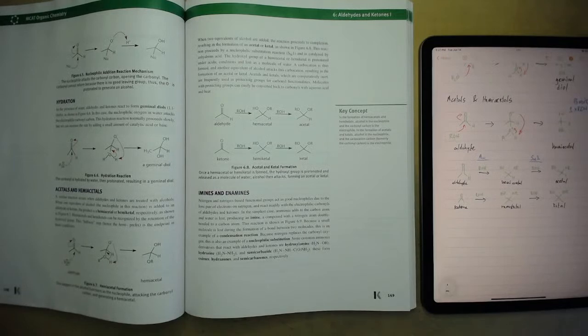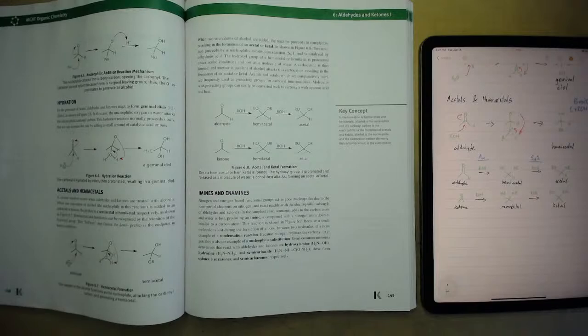Next, imines and enamines. Nitrogen-based functional groups act as good nucleophiles due to the lone pair of electrons on nitrogen and react readily with the electrophilic carbonyl of aldehydes and ketones. In the simplest case, ammonia adds to the carbonyl carbon, and water is lost, producing an imine, a compound with a nitrogen atom double bonded to a carbon atom. This reaction is shown in figure 6.9. Because a small molecule is lost during the formation of a bond between two molecules, this is an example of a condensation reaction.